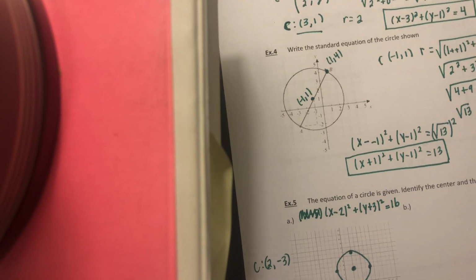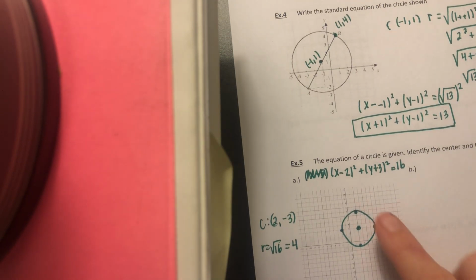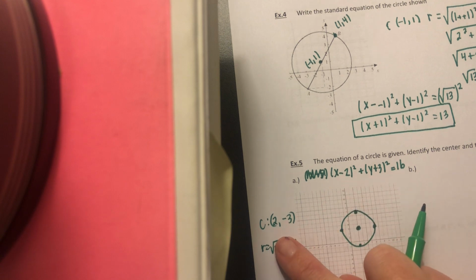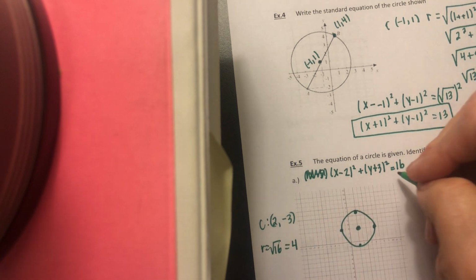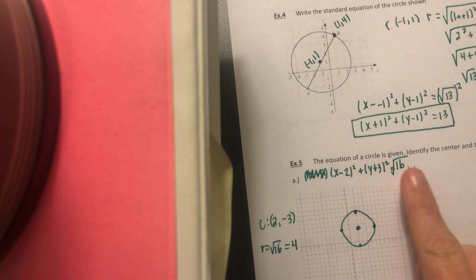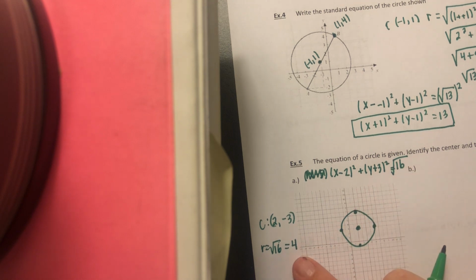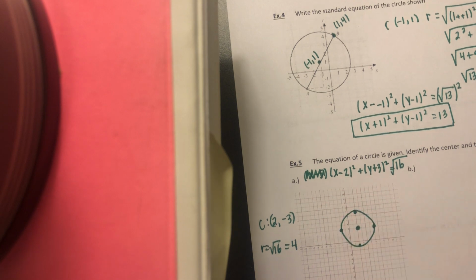Okay, so just kind of review this. To get your center, you take the opposite of these two. So that gave me +2, -3. You take the square root of the r squared part, and that gives you 4. Plot the center, count right, left, up, and down the radius, and connect.